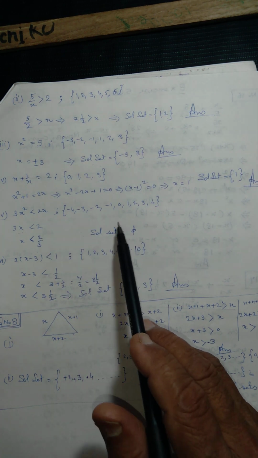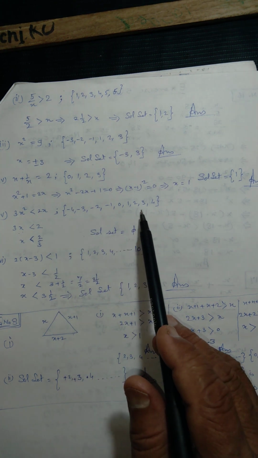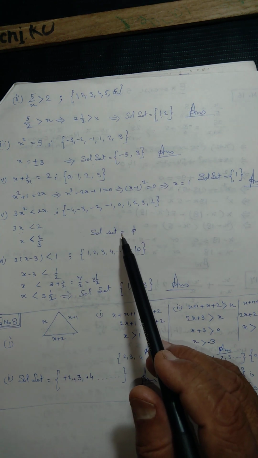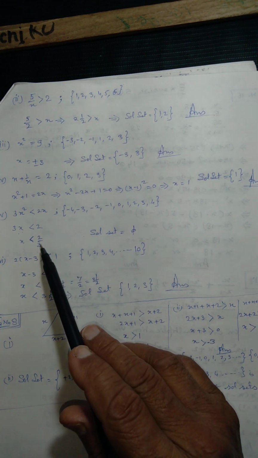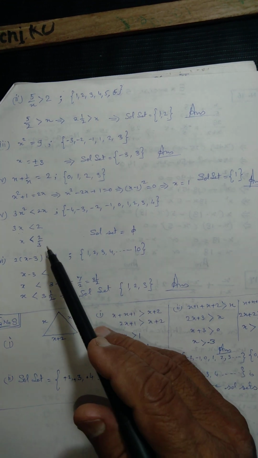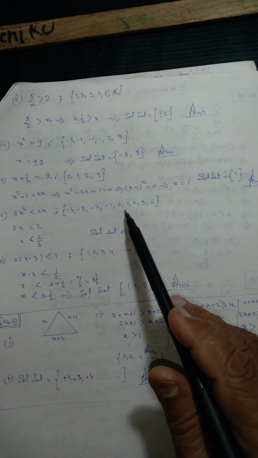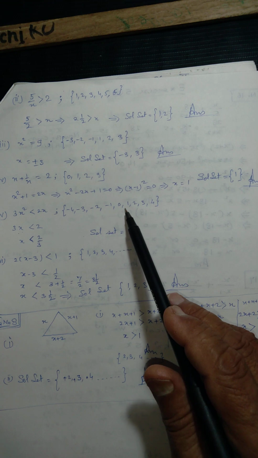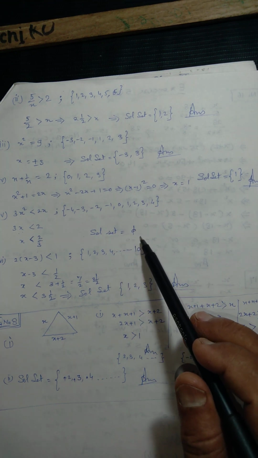So let us go and see. The solution set is given here. We have to find out the nearest. You see, if you solve it in decimal form, then it will be equal to 0.6. Is there any number which is 0.6? No. So that is why it is written that 5.